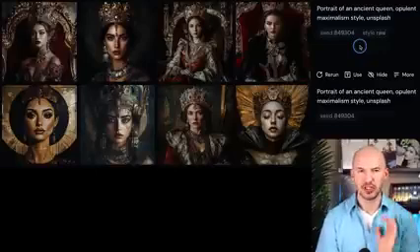And don't forget that you can use other parameters in addition to Style Raw. Like if we wanted more beauty, we could raise the stylized value, and if we wanted it even more realistic, we could actually lower the stylized value. These kind of combinations can be really powerful. Don't forget about that. Let me show you another quick example.